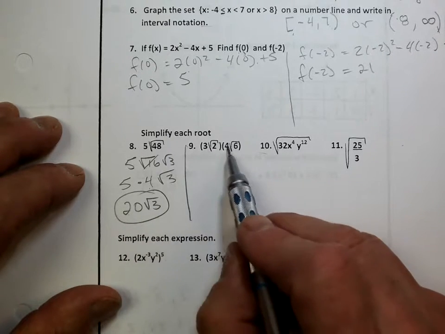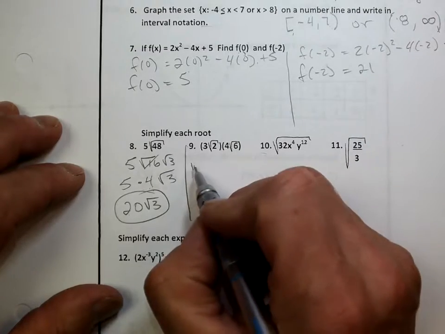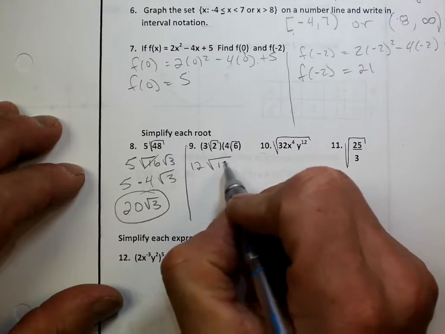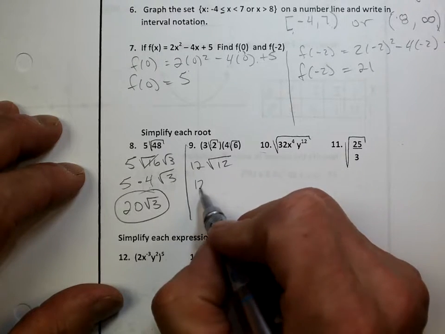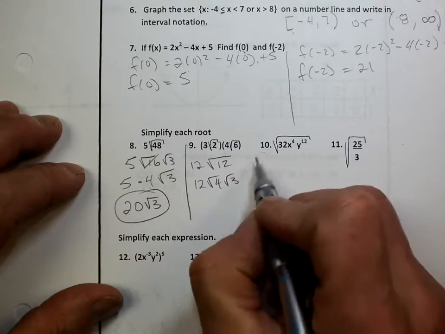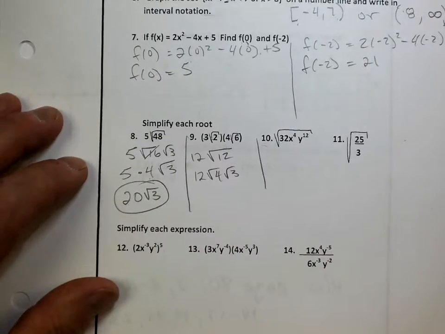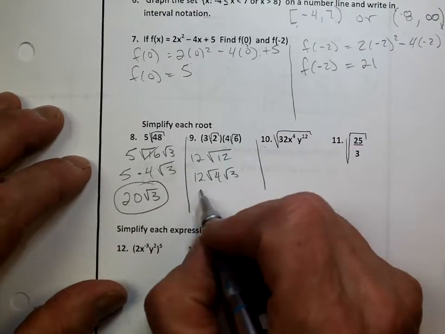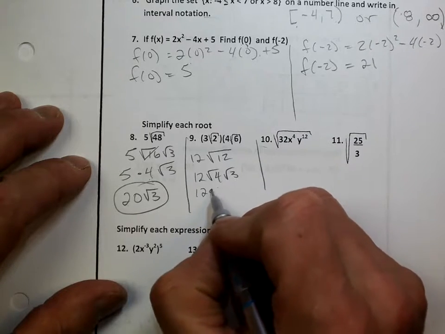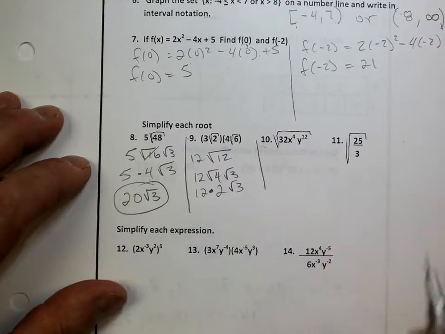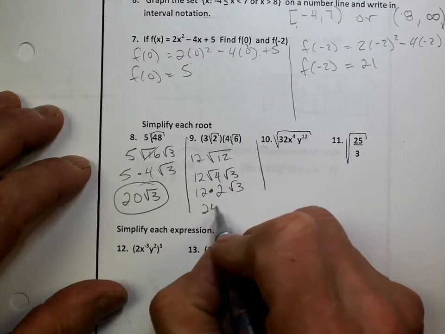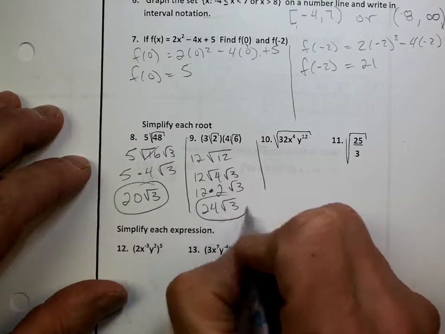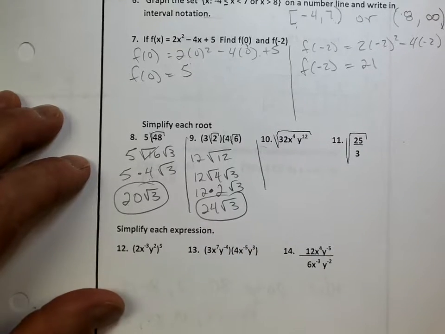9. Let's multiply the whole numbers. So I get a 12 square roots of 12. I can break down 12 into the square root of 4 times the square root of 3. Square root of 4, I can do that. That's a 2. I get 12 times 2 square roots of 3. I can multiply the whole numbers. Get a 24 square roots of 3. Thumbs up? Yeah? Everybody good? Okay.